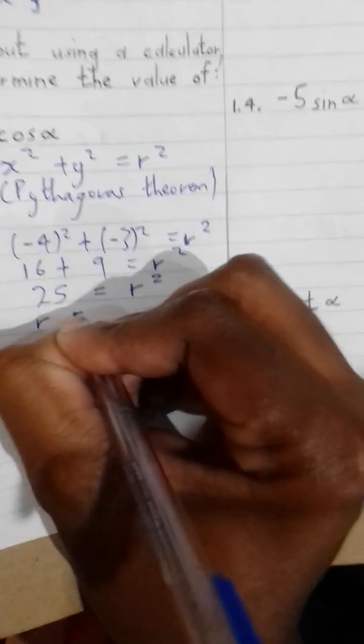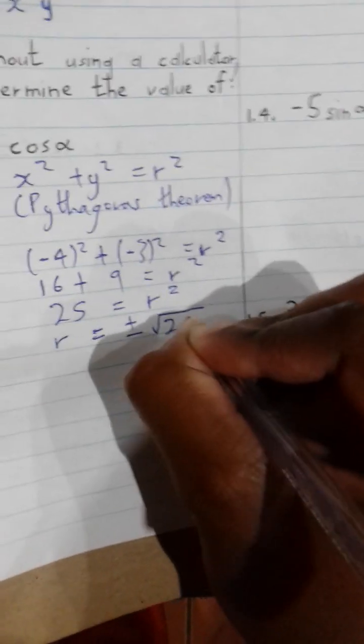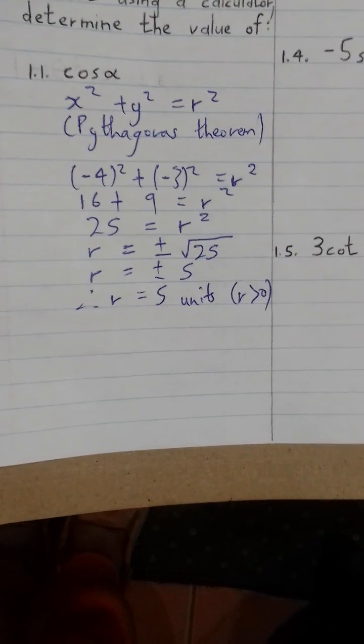r is plus or minus square root of 25, right? Square root of 25 is 5, plus or minus 5. r is 5 units, and you take the positive one because r is always greater than 0. Okay, hope that is clear, and I hope that makes sense.